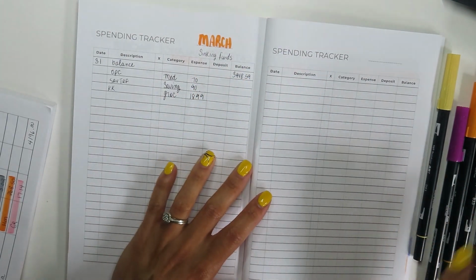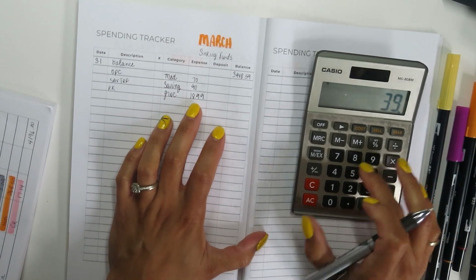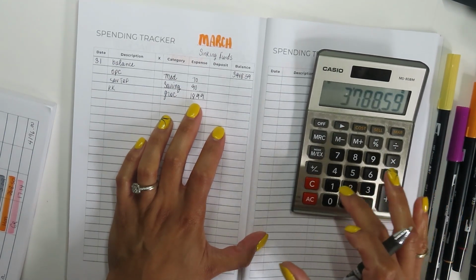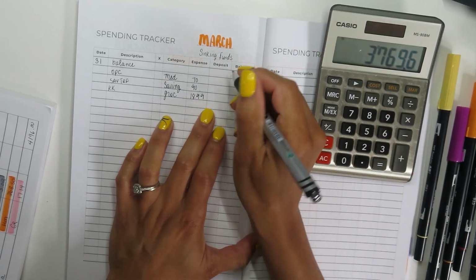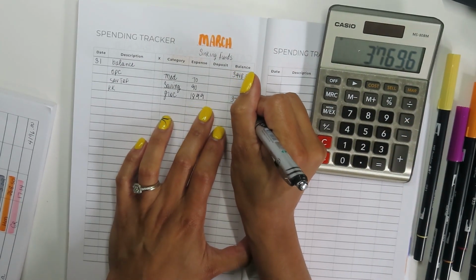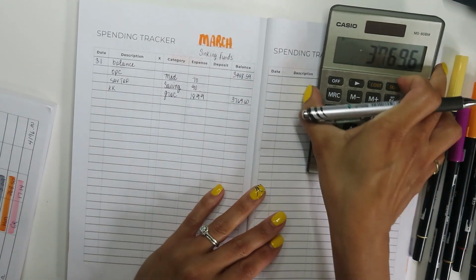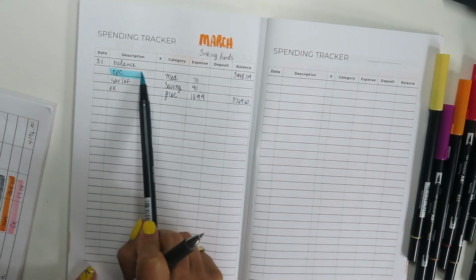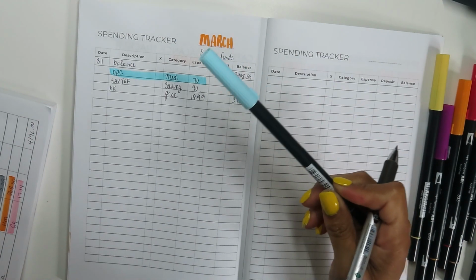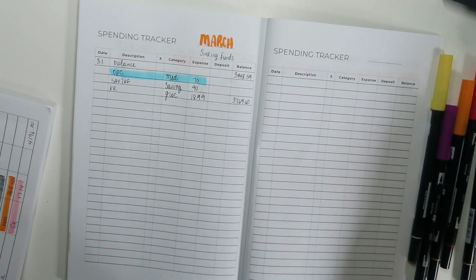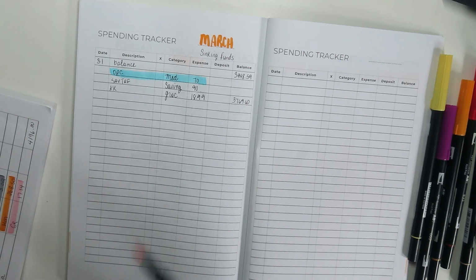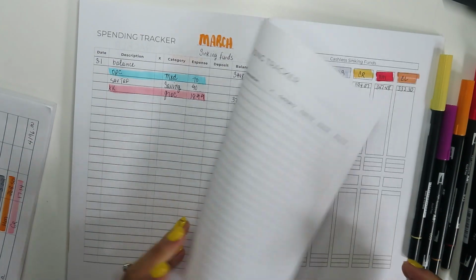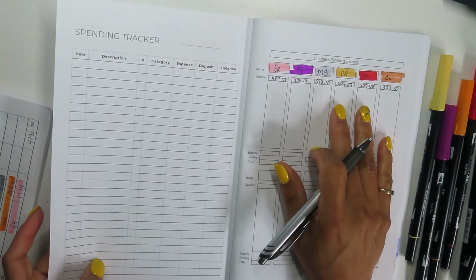Now you're going to reduce the amounts from your balance, right? But then you can go in and highlight, which is my favorite part. I like to highlight. My medical is blue. Groceries is pink. And it just makes it easier to look at when you're putting them in each envelope.